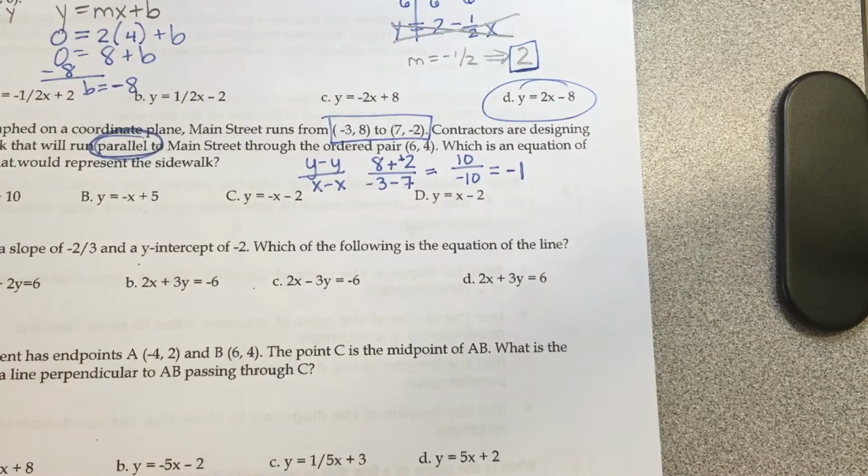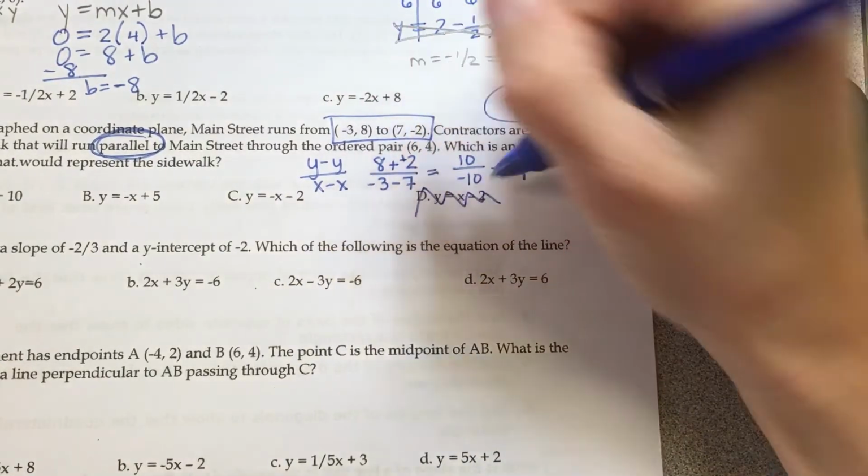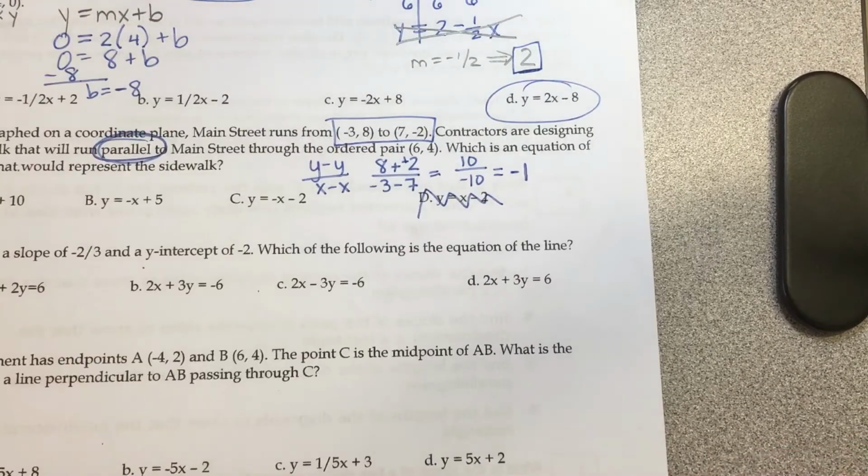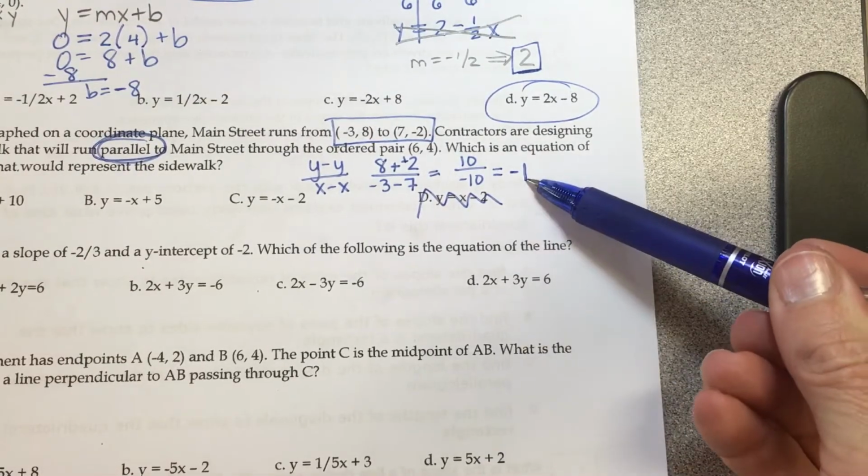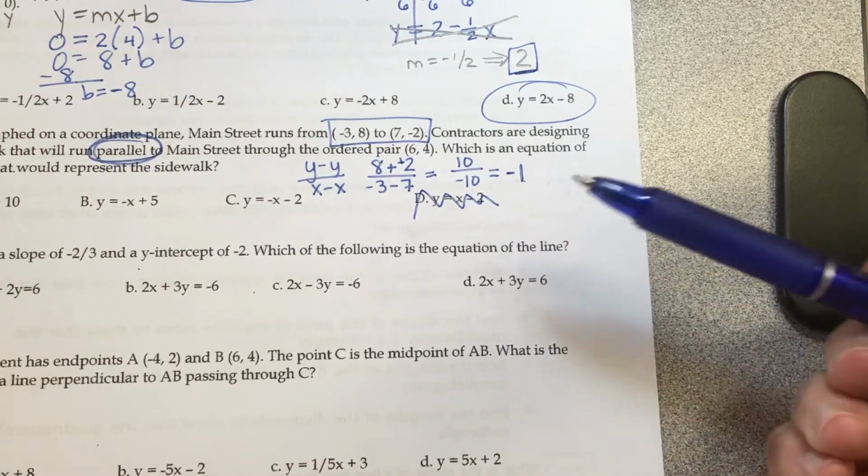What is negative 1? The slope. Okay, it's the slope. If it's parallel, I'm going to keep it the same. What's one answer choice I can go ahead and mark out? D. Very good, because they don't have negative 1. All right, so I know my slope is -1, but now it has to go through which point?